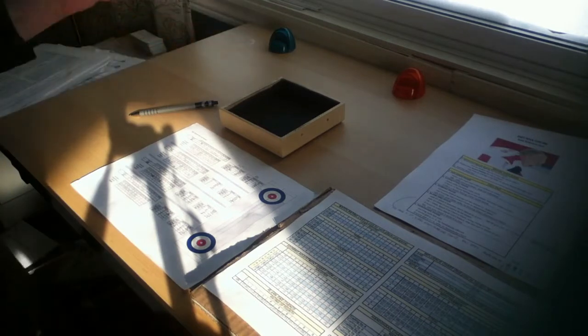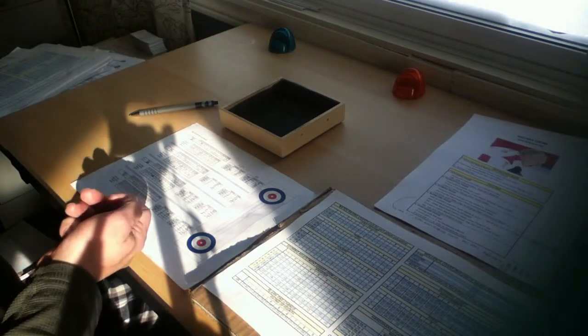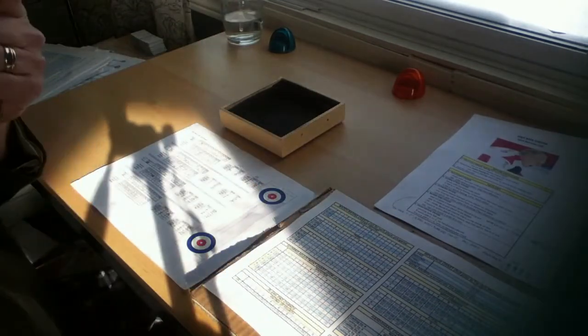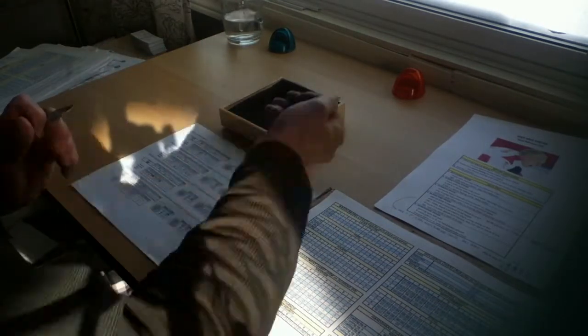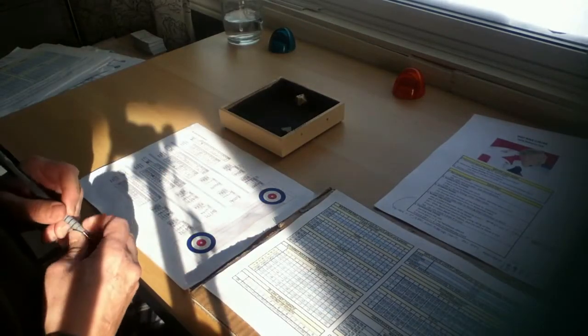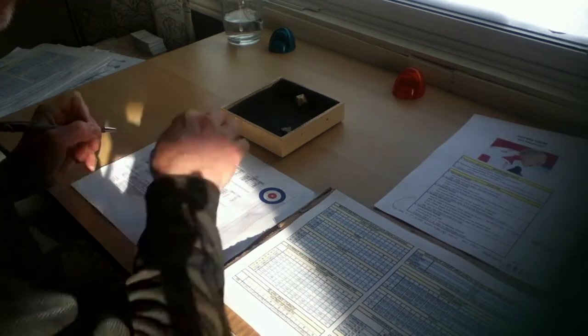So now the score is 6-4 for Ontario after 7 ends. Well, this might come up later, we'll see. Okay, so 67 for the influence, so that's the fourth.